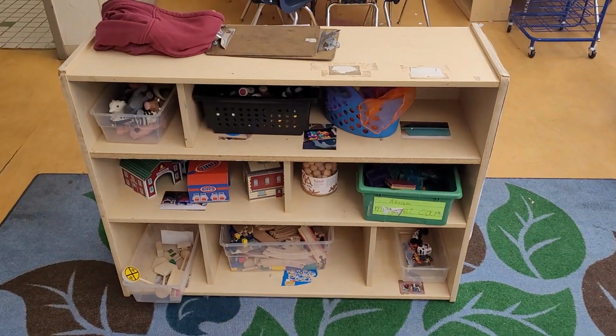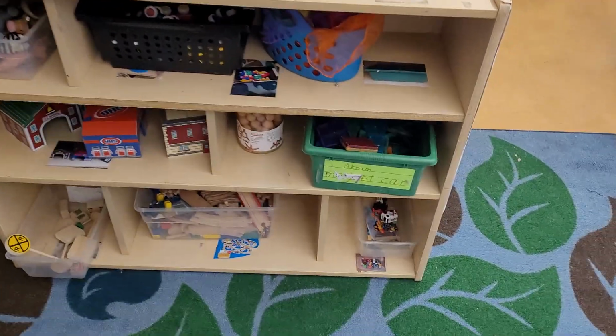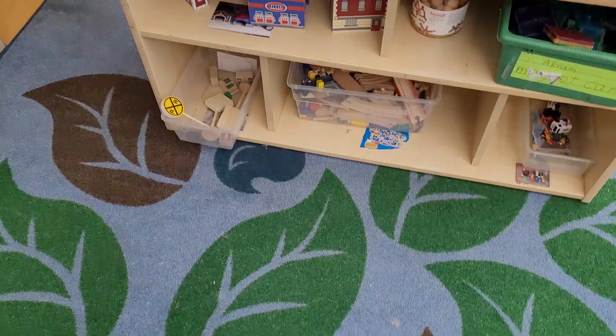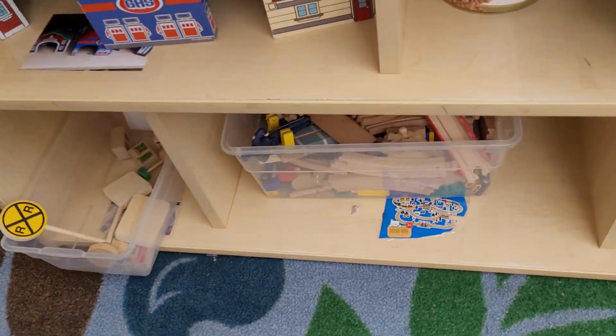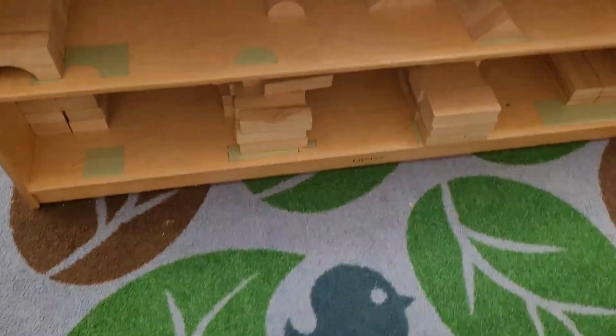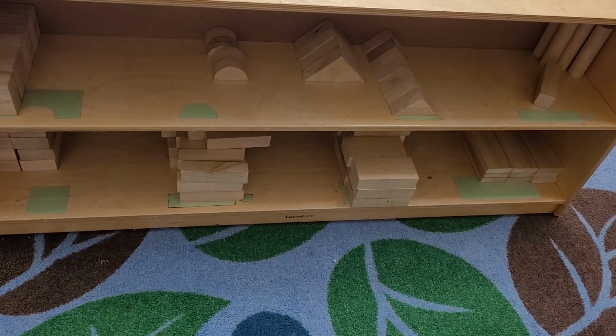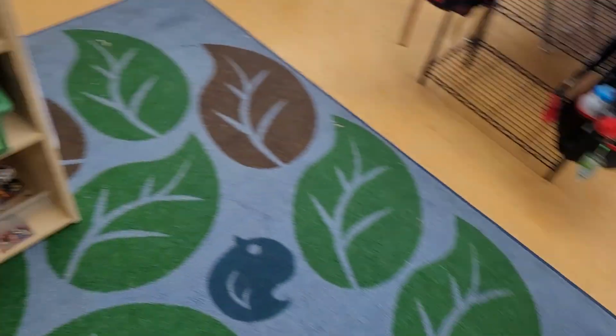Over here is some of the blocks materials. They have magnet blocks, train set, standard wooden unit blocks. Over here is the art area.